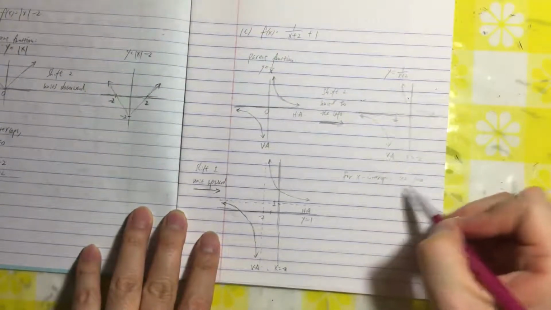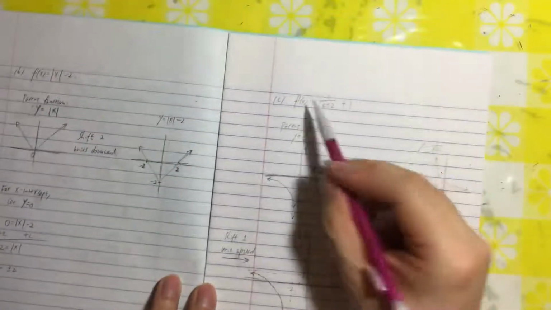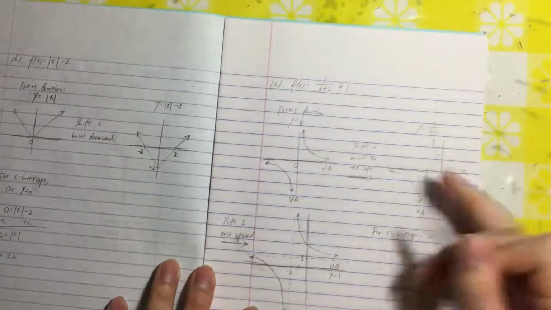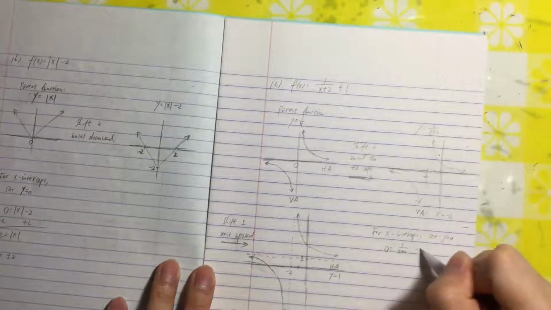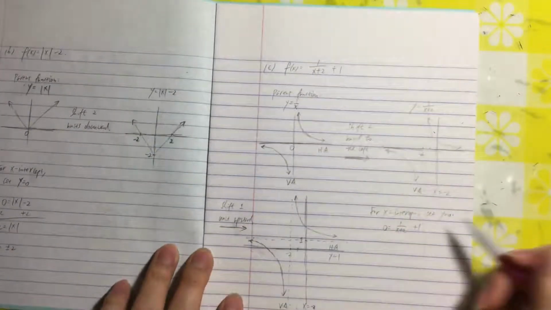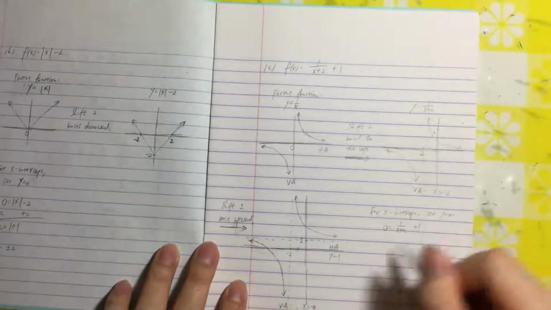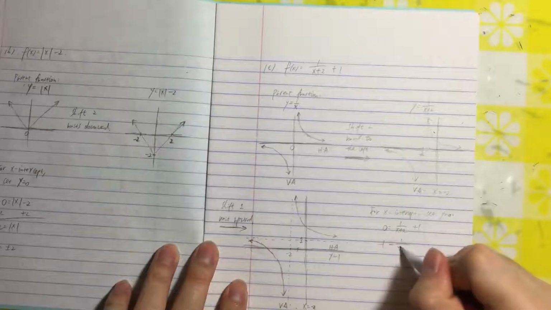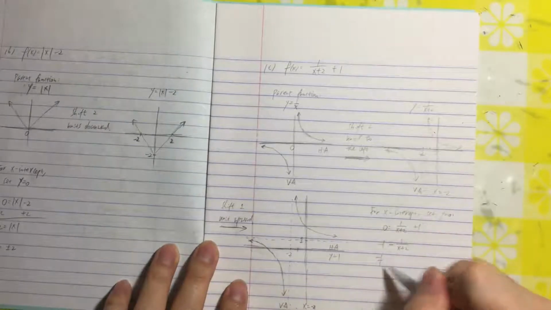If I set y equal to 0, I get 0 equal to 1 over x plus 2, plus 1. Solve this equation for x. I can first of all subtract 1 from both sides. I get -1 equal to 1 over x plus 2. -1 can be rewritten as -1 over 1.